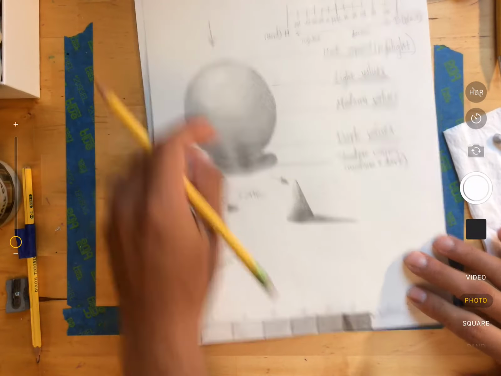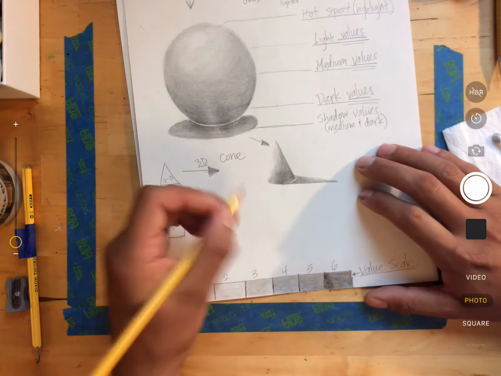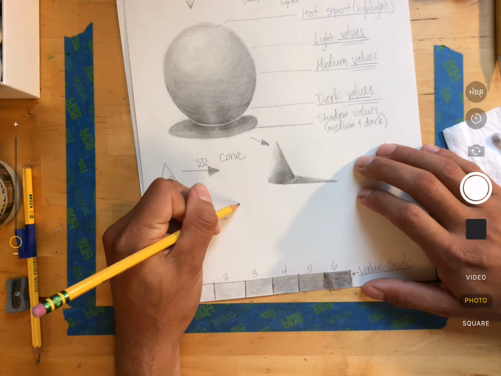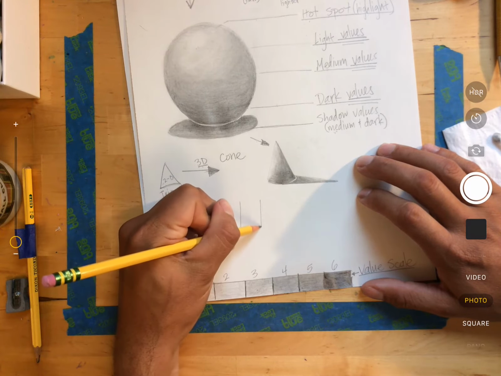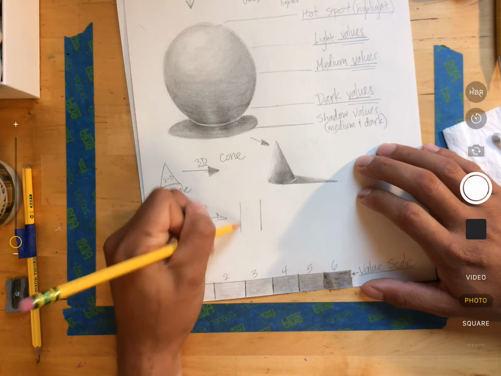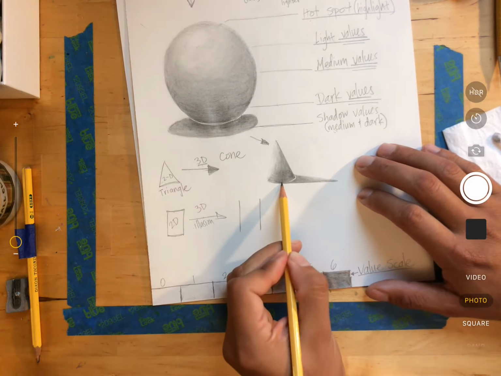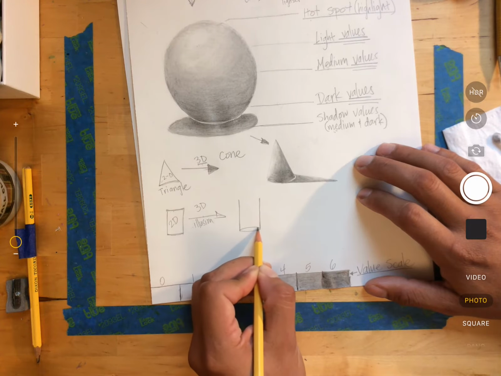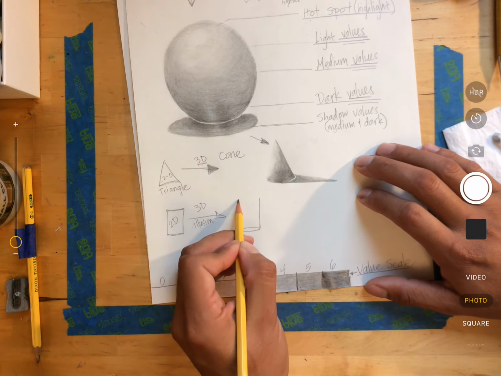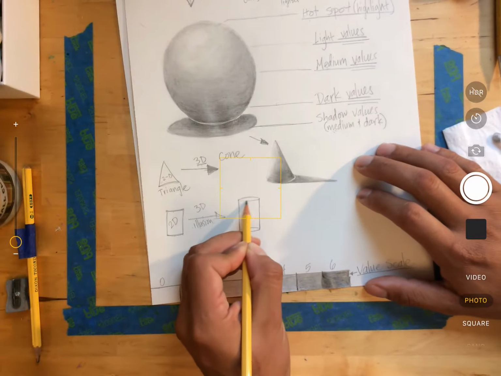Okay. So we're going to make it the same size as the cone, not too big as the ball and not too small. If you make it too small, it's going to be harder to shade inside of it. Okay. All right. So we're going to make two vertical lines that are roughly the same length, right? And similar to the cone, we're going to make the whole oval at the bottom and the whole top, right?